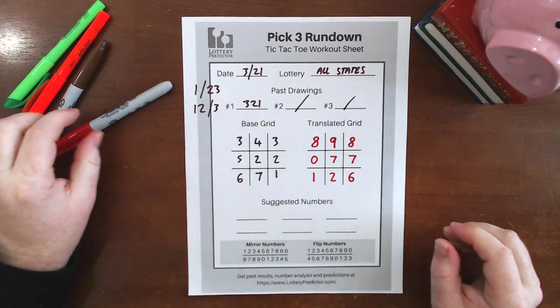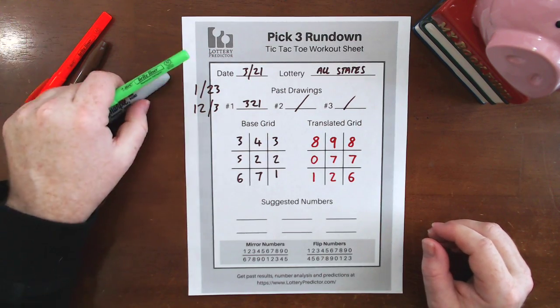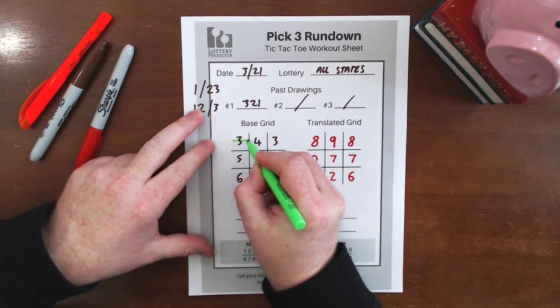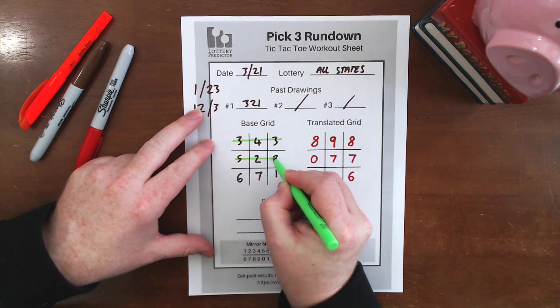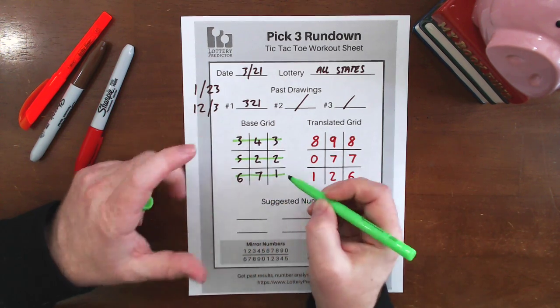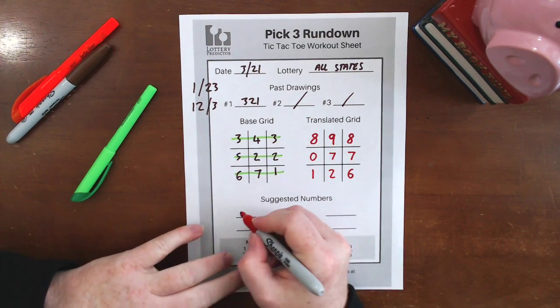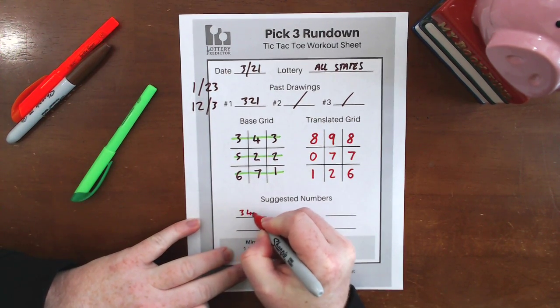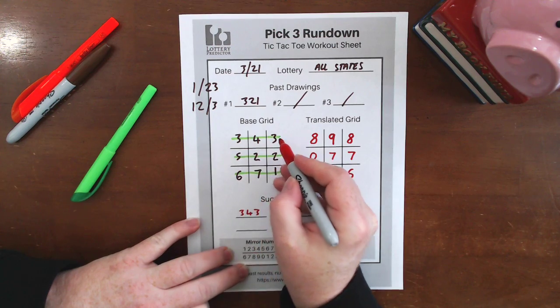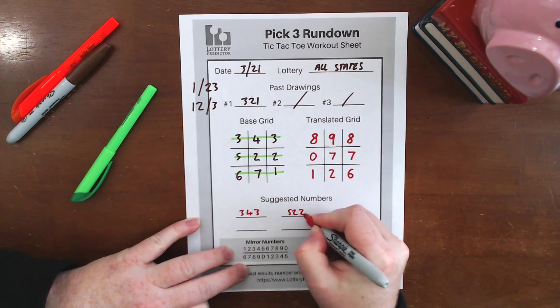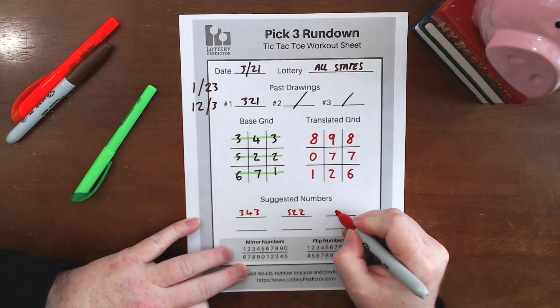Now for the pattern that we're going to use this time for this rundown, we're going to go ahead and use the horizontal numbers. So we're going to go ahead and use this one, and this one. So in our base grid, that gives us a 3, 4, 3. That's on the top line. Gives us a 5, 2, 2. And gives us a 6, 7, 1.